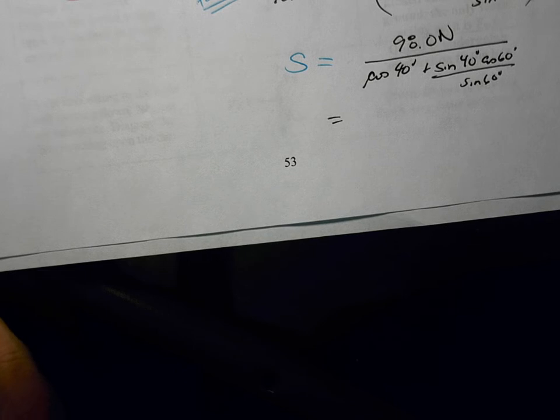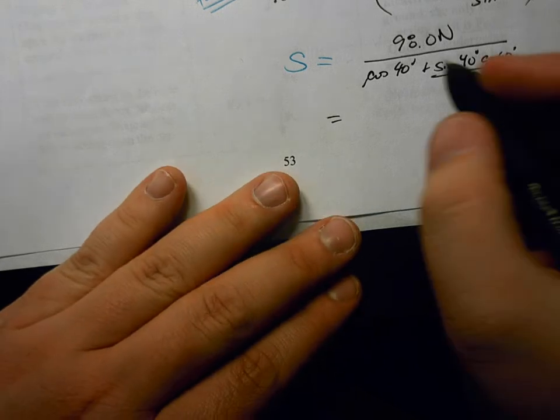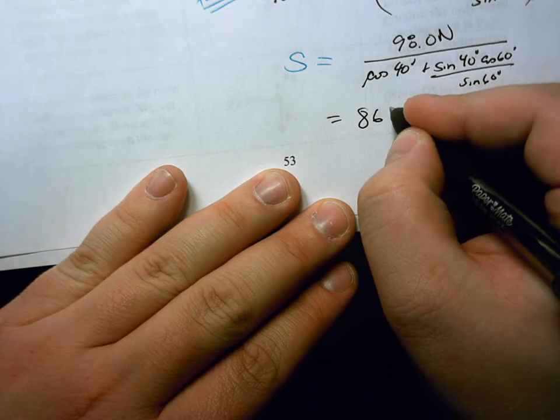And at the end of the day, as a physics teacher, my job is to help you out with dealing with physics, not so much with intense math questions. So if we calculate all that and we're really careful, we're going to get about 86 newtons.